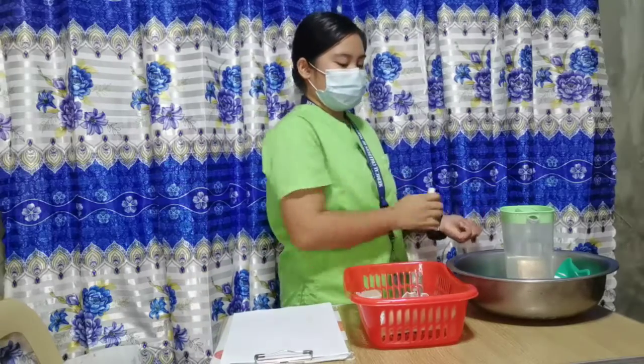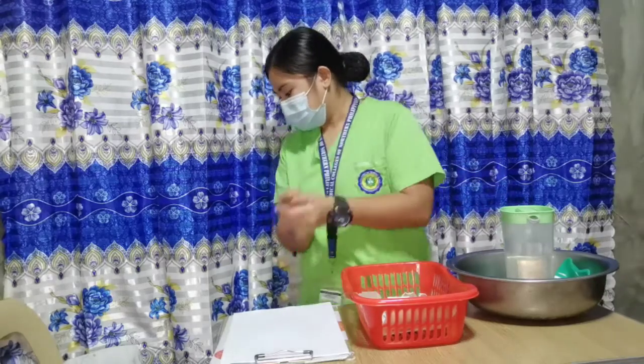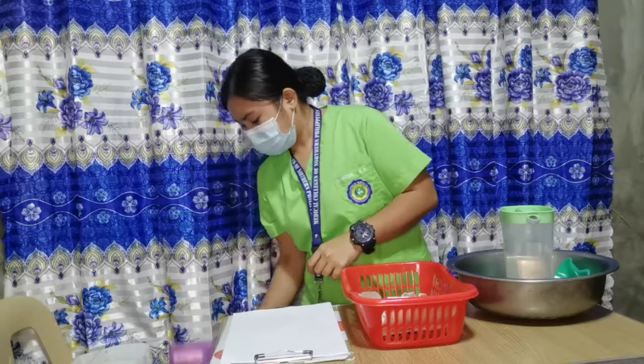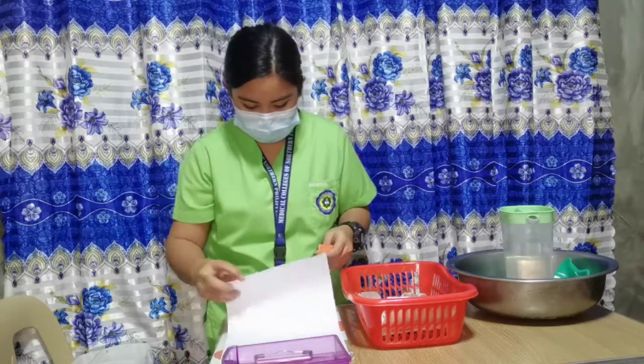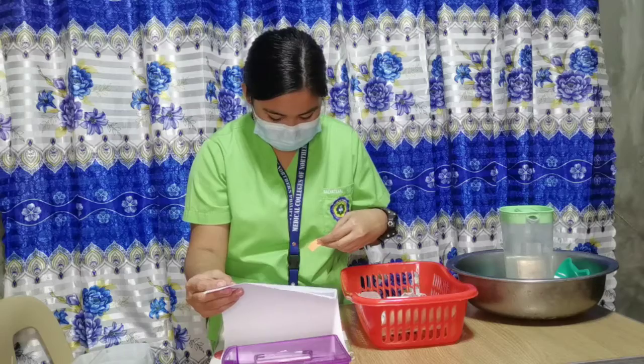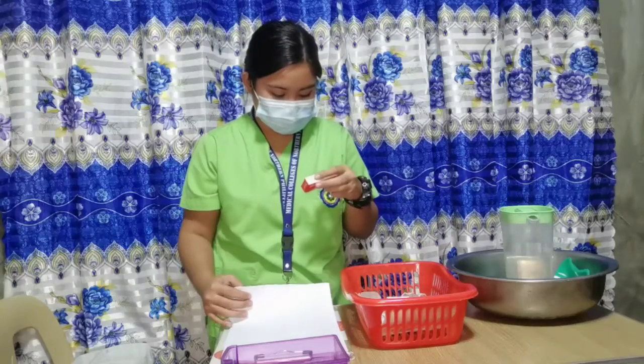Perform hand hygiene. Prepare the medications for one patient at a time. Read the MAR and select the proper medication from patient's medication drawer or unit stock. Compare the label with the MAR, medication administration record. Check expiration dates and perform calculations if necessary.